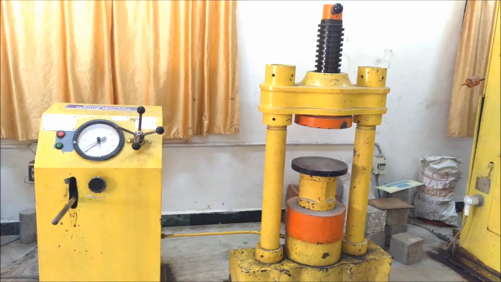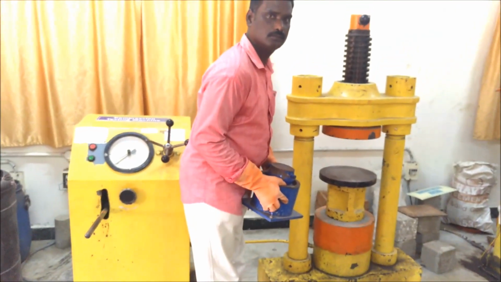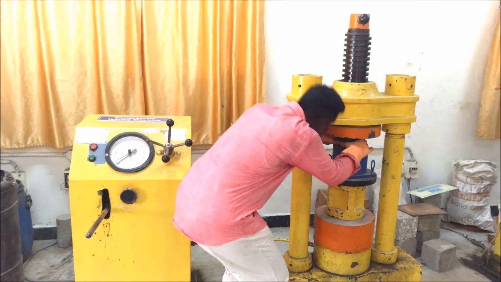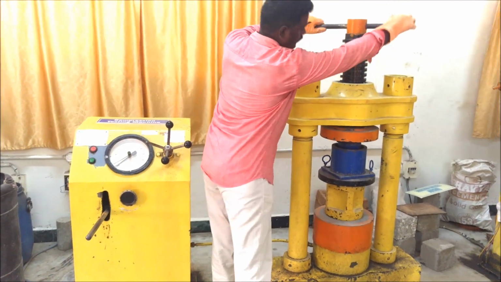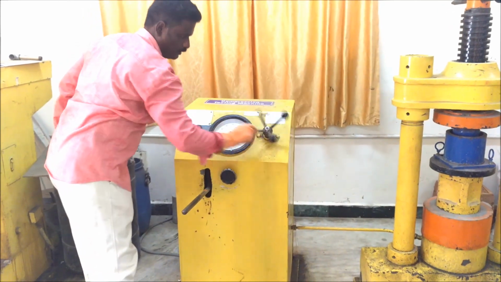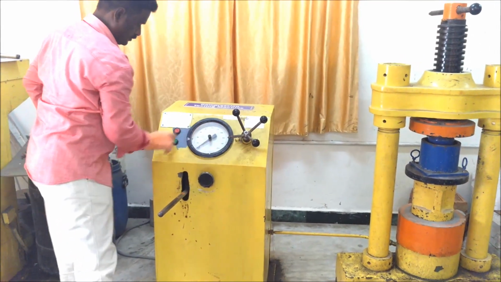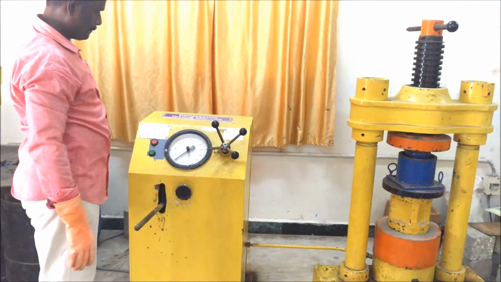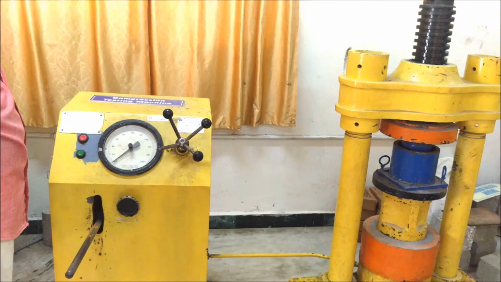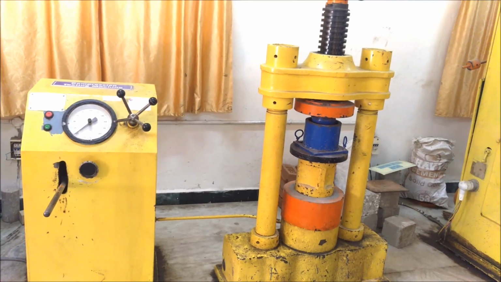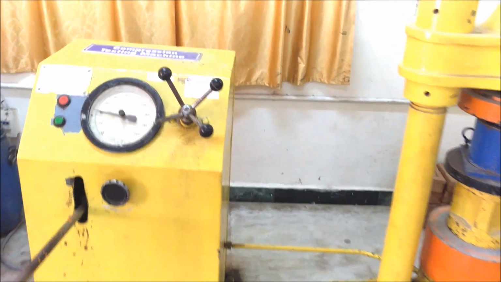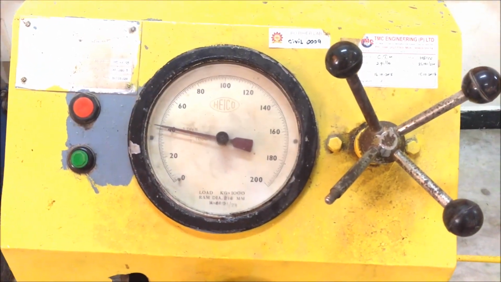This is the CTM, which is the compression testing machine. Now the setup is placed in the CTM. Now the release valve is closed and the machine is switched on. Now the load is applied on the aggregate. Now we can see 40 tons of load being applied on the aggregate.